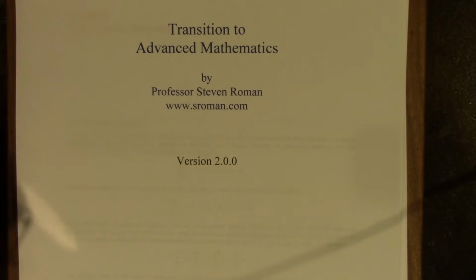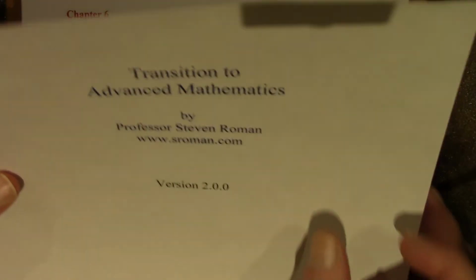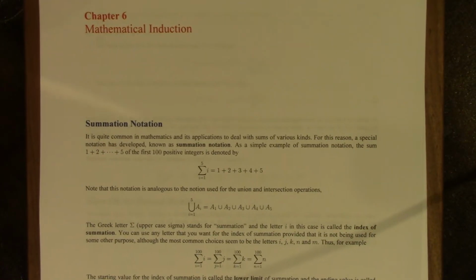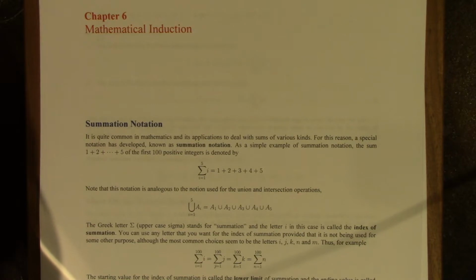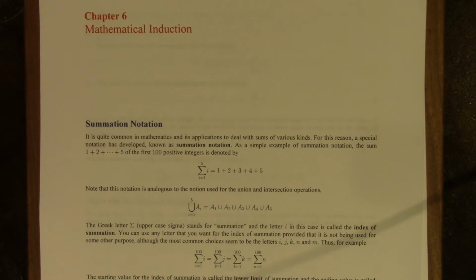Let us continue the lecture series Transition to Advanced Mathematics. We just finished our discussion of sets and multisets. Now I want to talk about another proof technique called mathematical induction. It's a very powerful proof technique, but also rather specialized. It works in certain situations, not in others. But when it does work, it's very powerful, and so it's an extremely important proof technique.